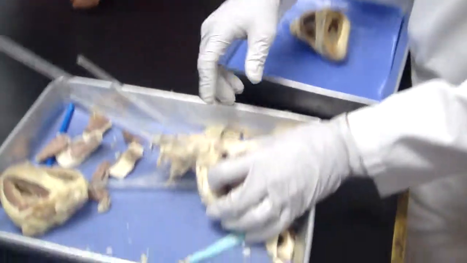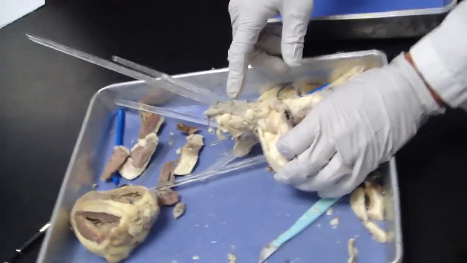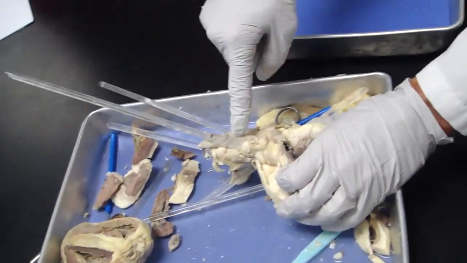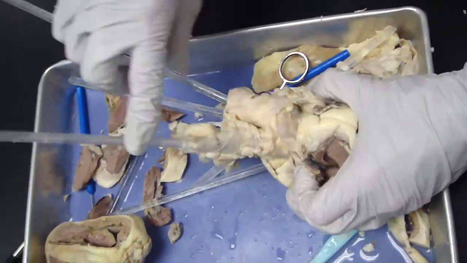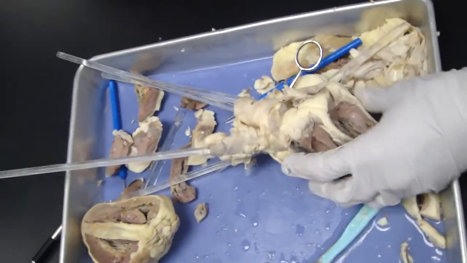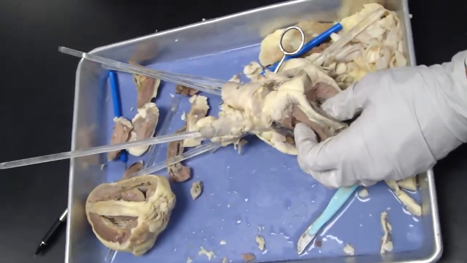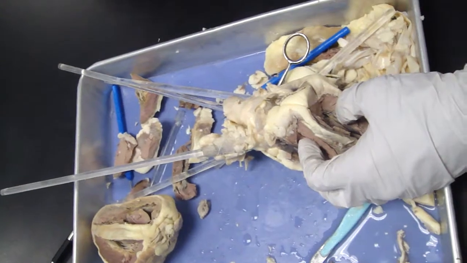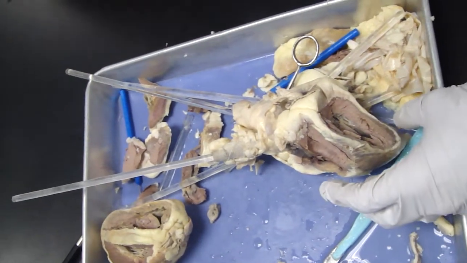So I'll keep this, and if I show it a few times, that might end up on your test. I would put a flag just right there. And I'd keep these two rods in. And that would be the right coronary. Common carotid. That's because it bifurcates.